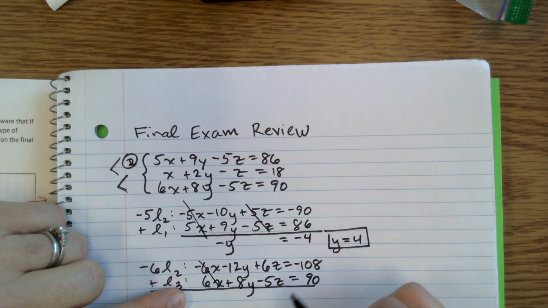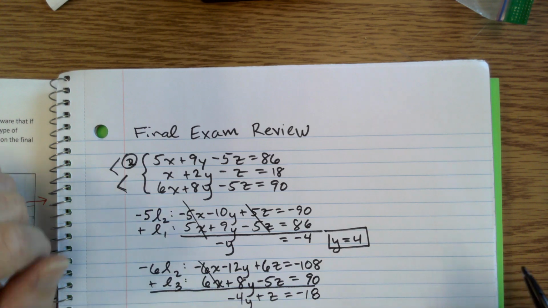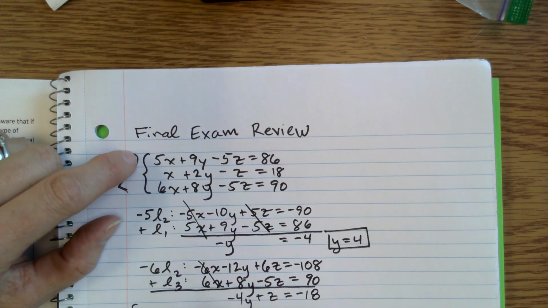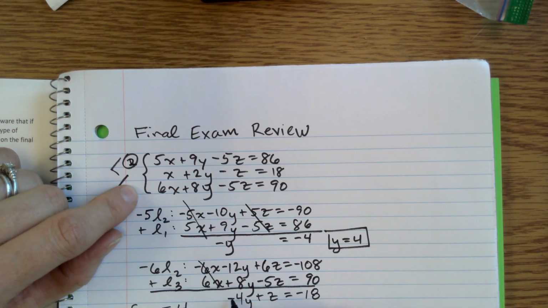The x's cancel. Negative 12 and 8 is negative 4y. 6 and negative 5 is a plus z equals negative 18. So I now have a smaller system with two equations. My first equation is y equals 4, and my second equation is negative 4y plus z equals negative 18.